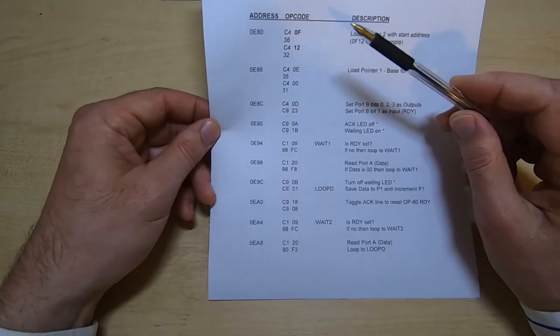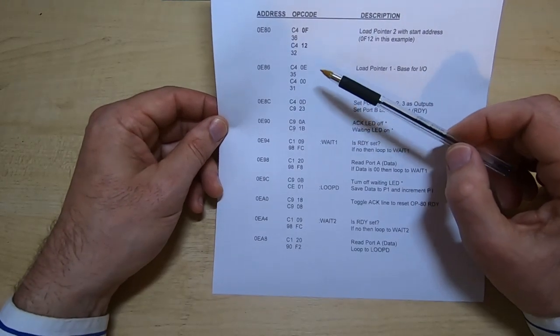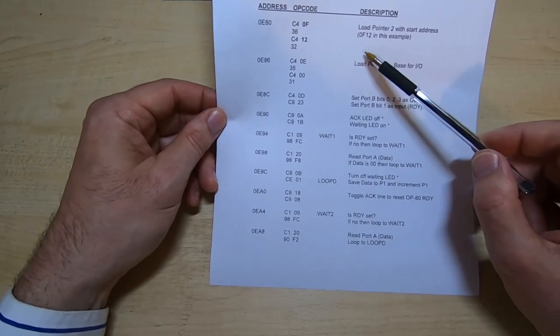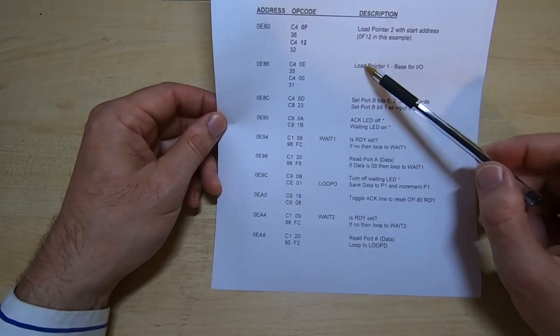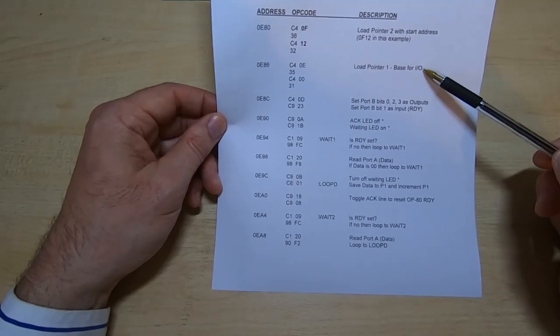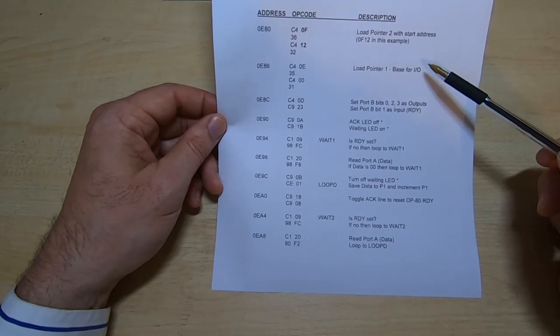Okay, so once we've got the first pointer loaded, we then load the second pointer. So this is pointer 1. And what I decided to use this for was as a pointer to the in-out registers, that's the in-out chip registers.